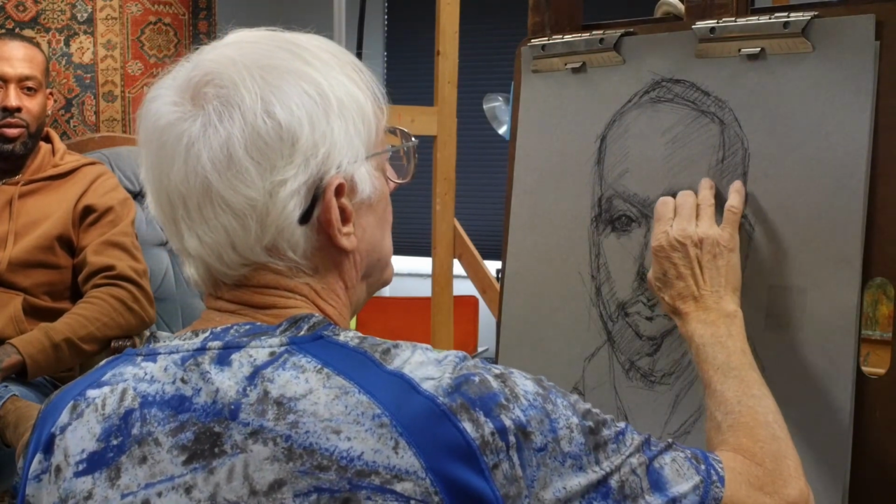So if you're doing something that requires a lot of measurement, as does a portrait, you will do best to actually take a break and come back to it.